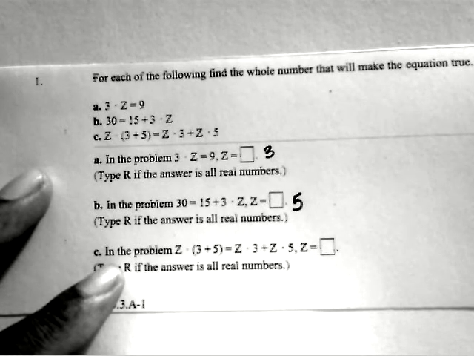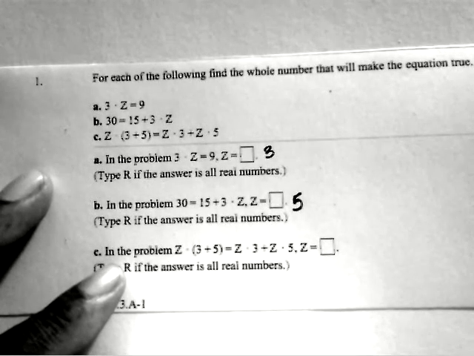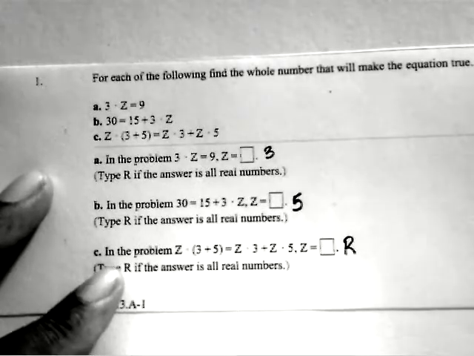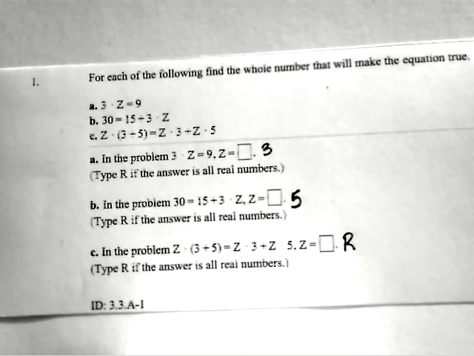Part C, in this problem, z times, in parentheses, 3 plus 5 is equal to z times 3 plus z times 5. And we want to find out what z is going to equal, what number will satisfy that particular equation. In this case, any number that you assign to z will satisfy that equation. So, in this case, we type R for the set of all real numbers, because any real number that you assign to z will satisfy that equation.